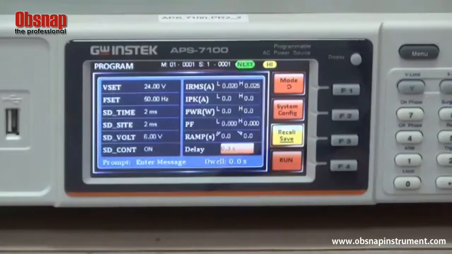Next, turn knob to dwell and press Enter. Input 1 seconds. To set total execution period of 1 second for step 1. Next, set output conditions for program 1 and step 2. Turn knob to S010001 and change it to S02001.